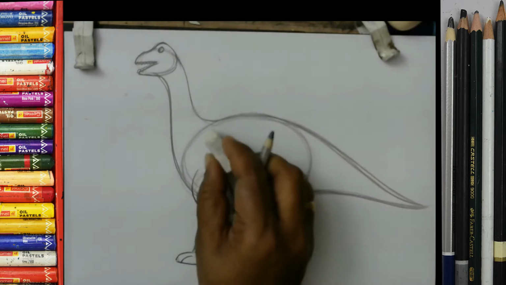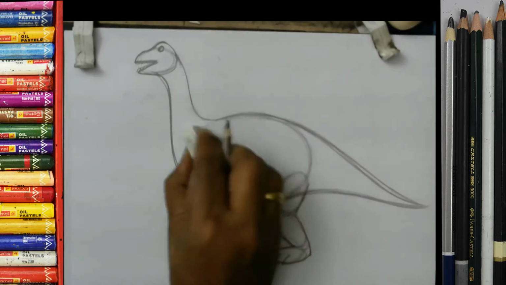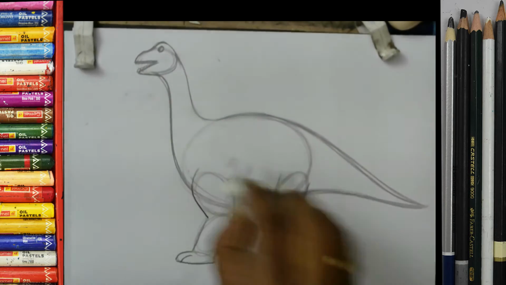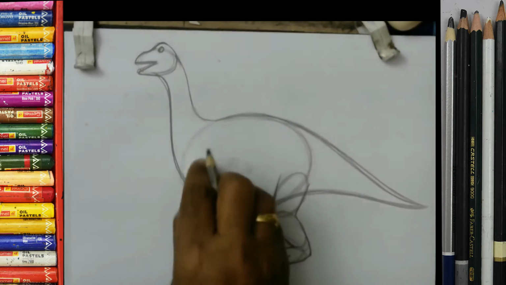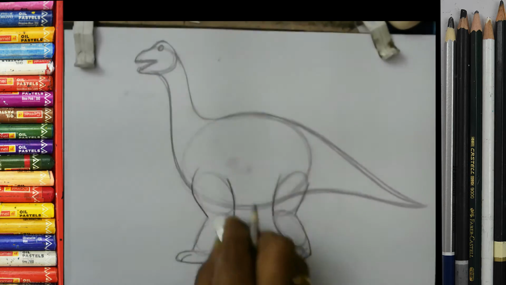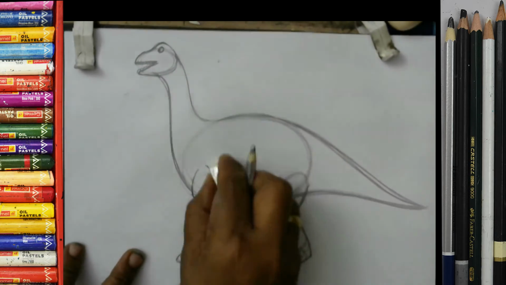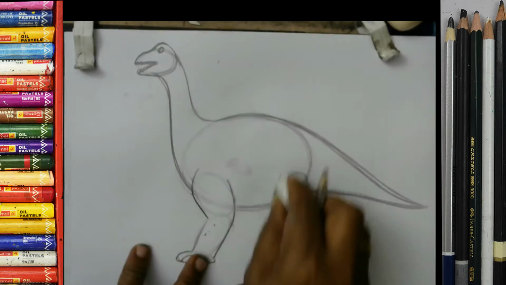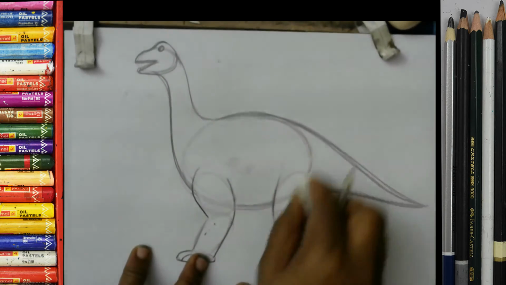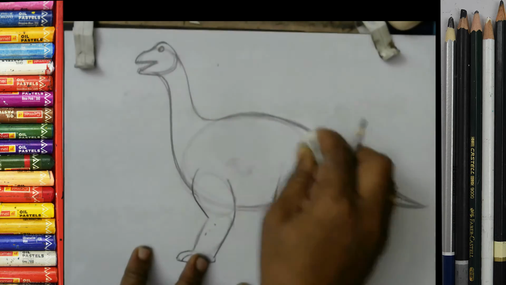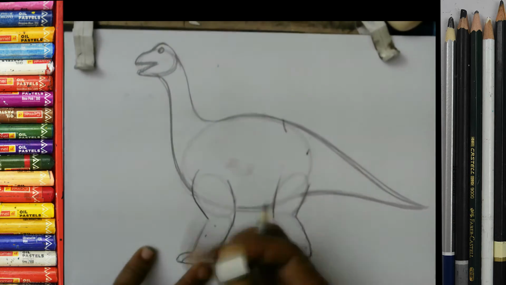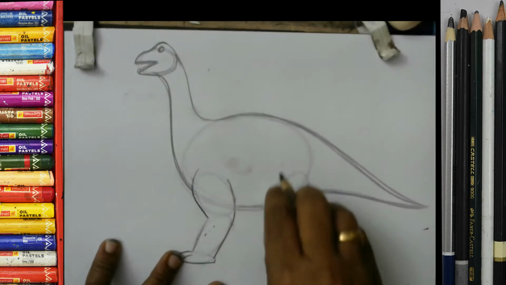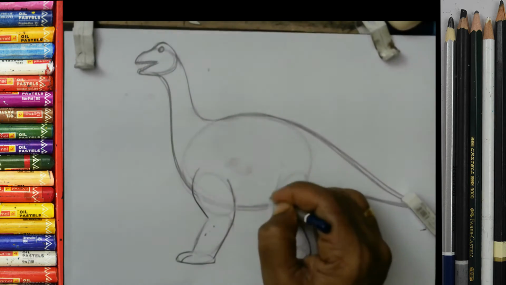So next step, I am just erasing this line. Okay. Erasing these two lines. Okay.